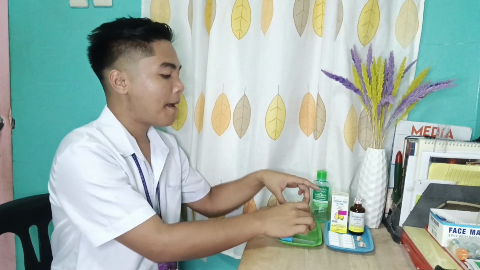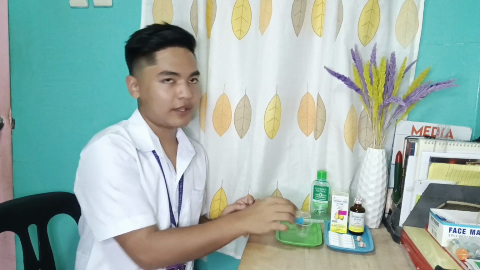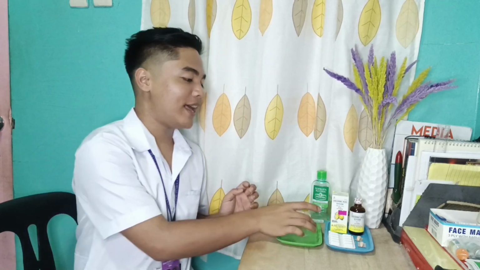Then next is to place this liquid medication into our medicine tray. Now for the drops, use a medicine dropper and draw up the amount needed. So fill the medicine dropper inside the medicine cup. So this is the medicine dropper. Okay. Now we're done. That's how we prepare the medications.